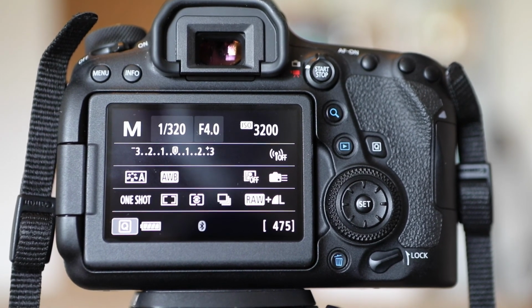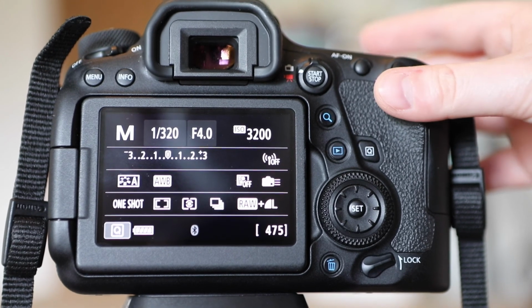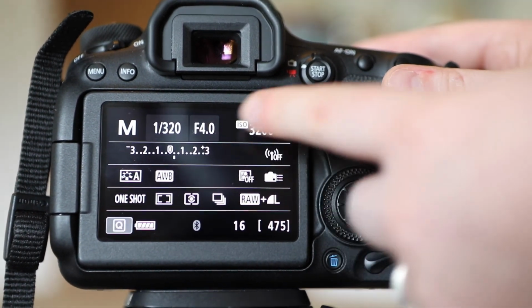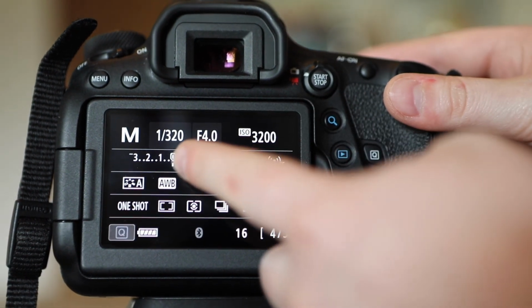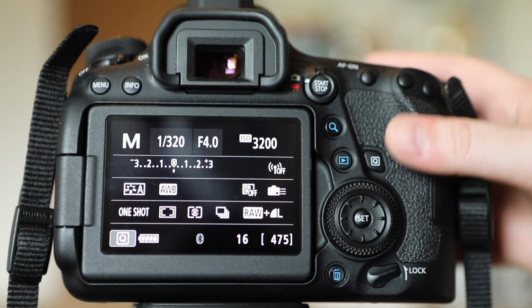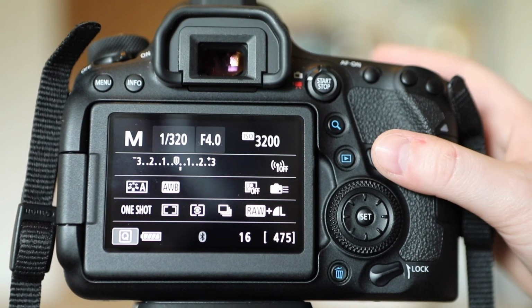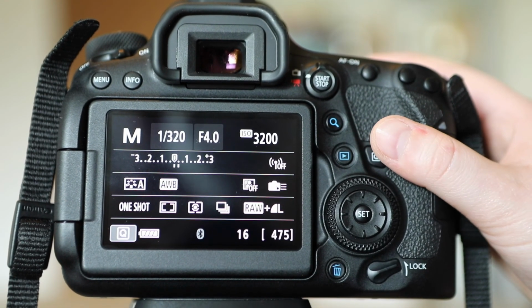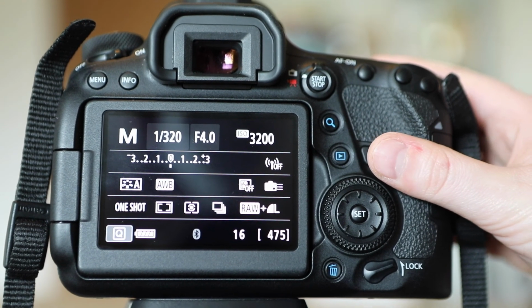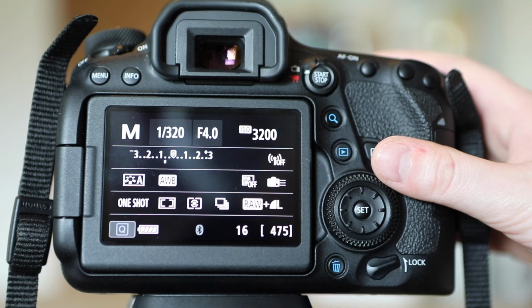Another thing to look out for is this little meter right here. You want it to be right around 0, that little white dot below the numbers. That means your picture should turn out good and nothing else needs to be adjusted. So as you can see, it is well adjusted here.